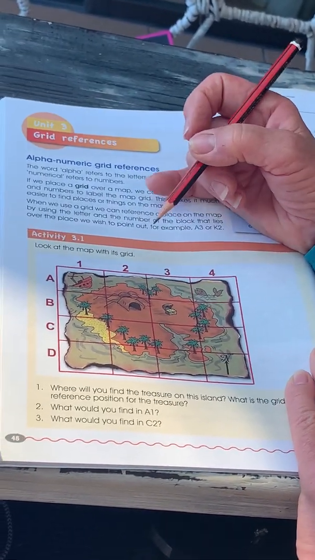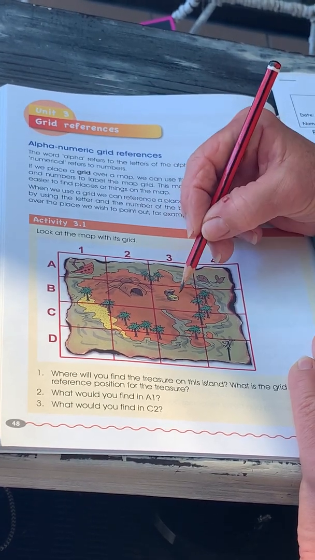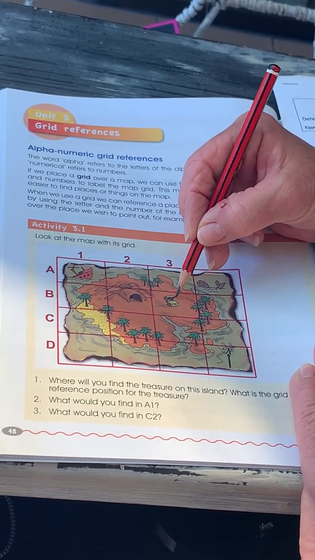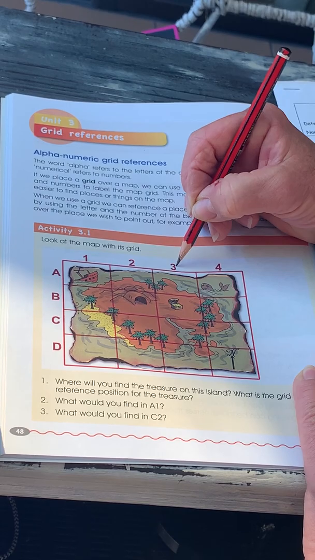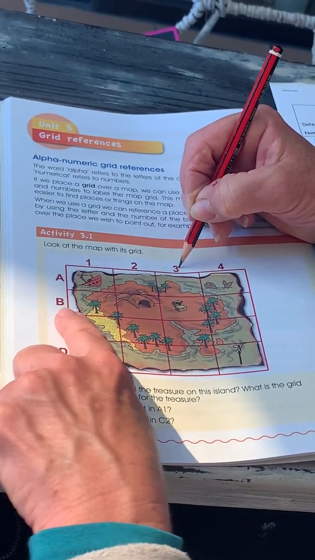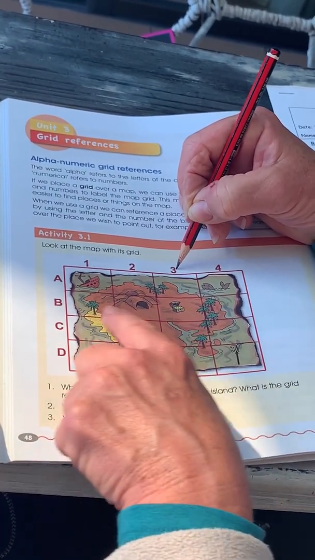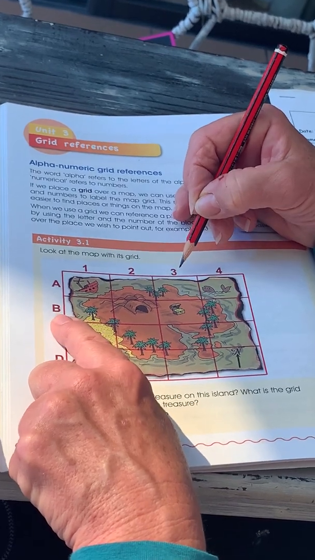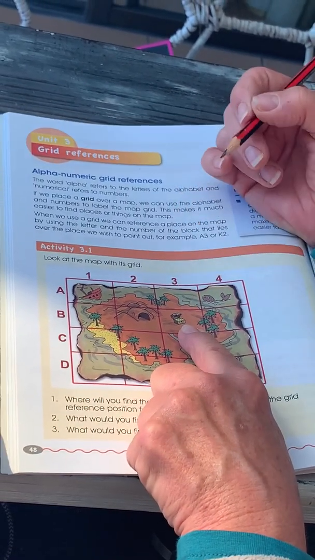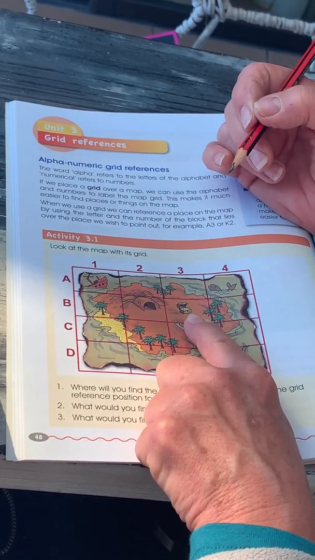For example, there's a treasure over there. So you can see, if you go up this way, you can see it's number 3. And over here, you can see it's in this row over here, B. So where B and 3 meet is going to be where the treasure is going to be found.